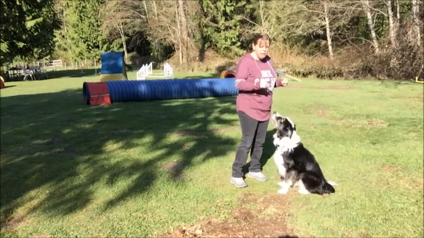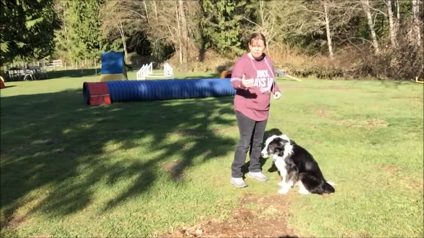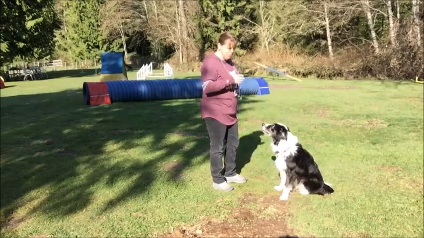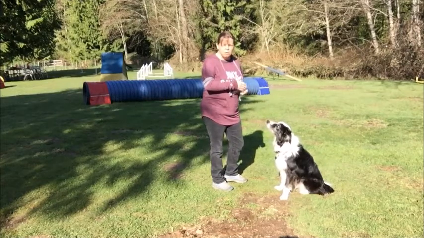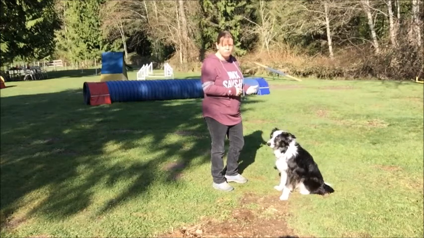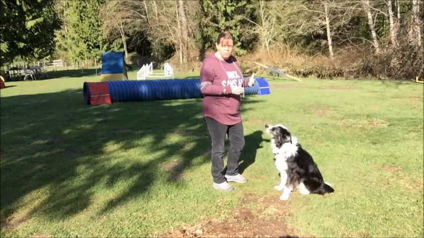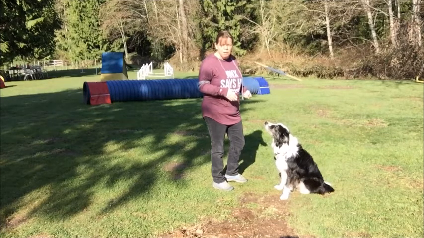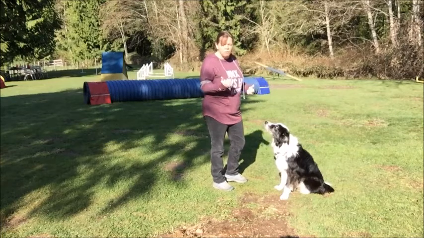So when you're training a verbal, you want the verbal to come just slightly before the hand signal, or vice versa, whichever one they don't know comes first. So if they know the verbal but don't know the hand signal, the hand signal comes first. If they know the hand signal but don't know the verbal, the verbal comes first. And you separate them by a breath in or just a fraction of a second of time so that they can learn both of them, or learn the one that's harder.